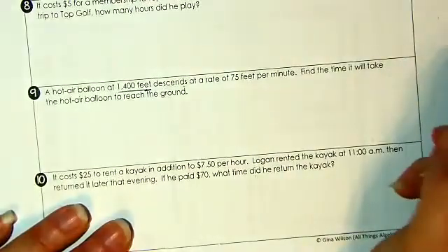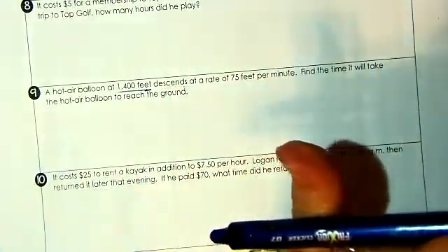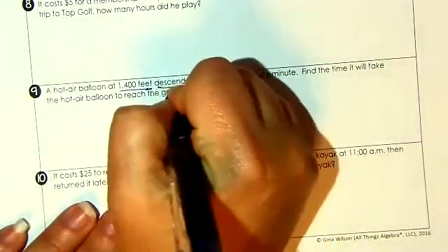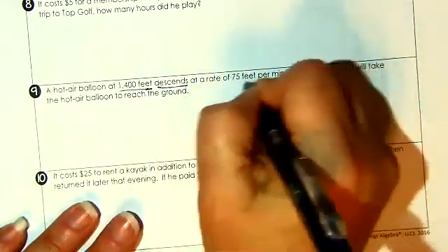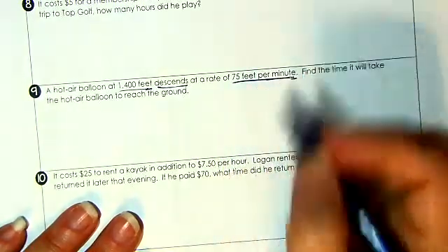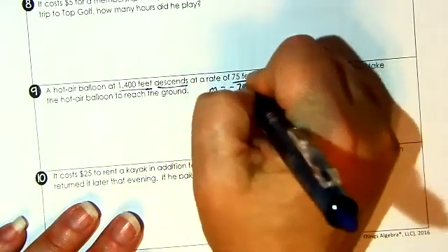Well, the descends actually is a distractor. We don't really need that information because we're just treating this as, I'm sorry, we do. I'm looking at the wrong problem. We do need that. My brain was correct in what it's thinking. Descends means, okay, my rate of change, 75 feet per minute. That means I'm going down. That means that's going to be an M that is a negative 75.